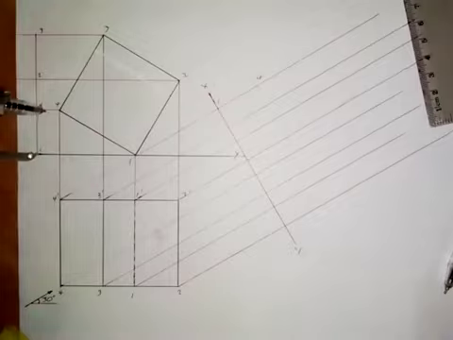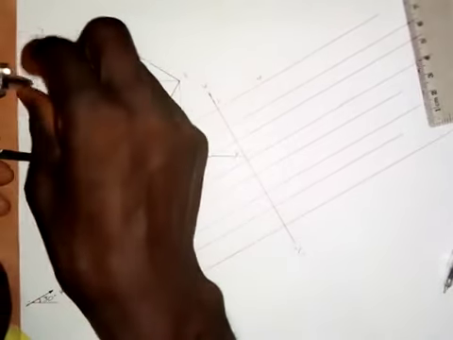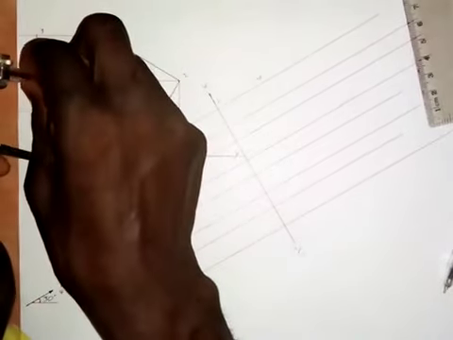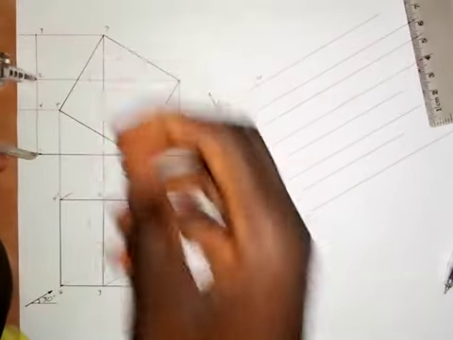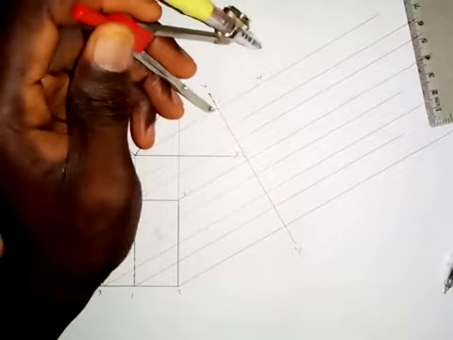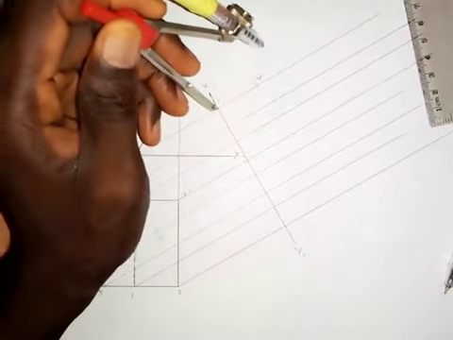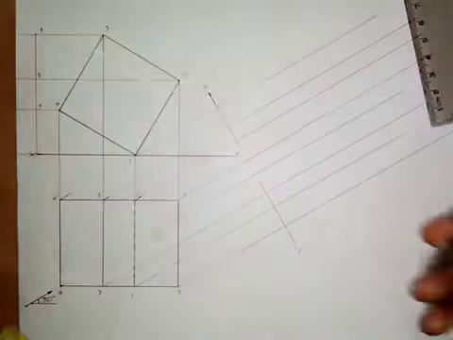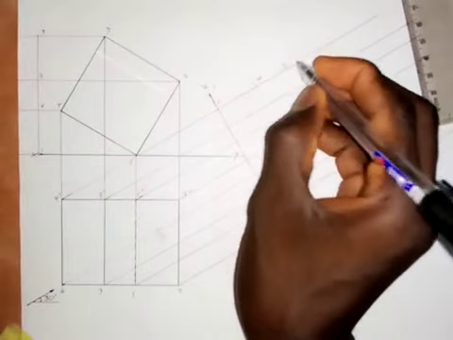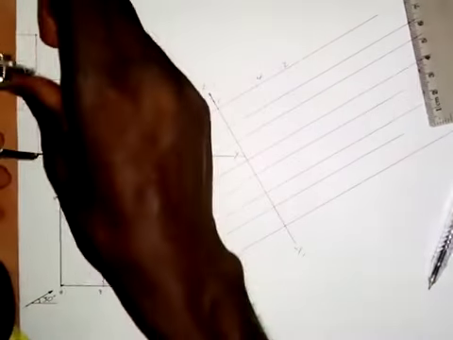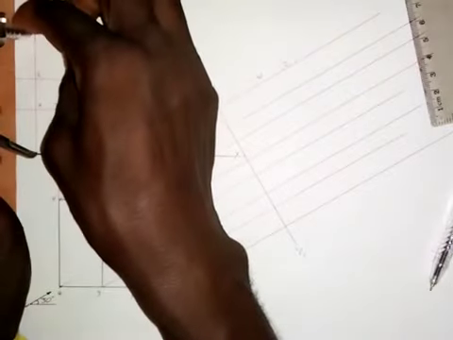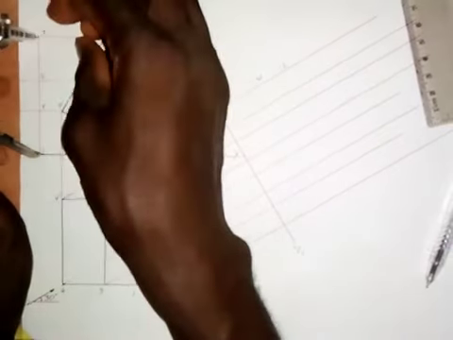Then from here, I'll extend my compass to 2. Taking this distance, and putting the compass at point 1 here, this is point 2. So here we have 2. Then from 1 to 3, which is the last point, I take this distance.